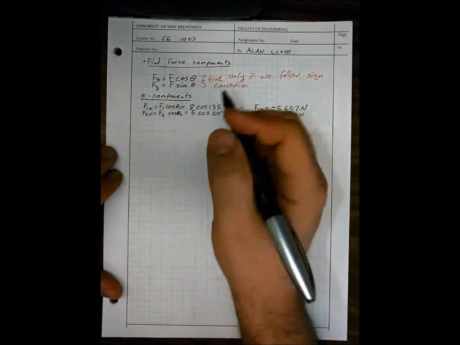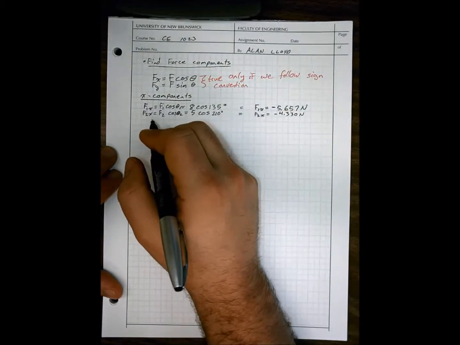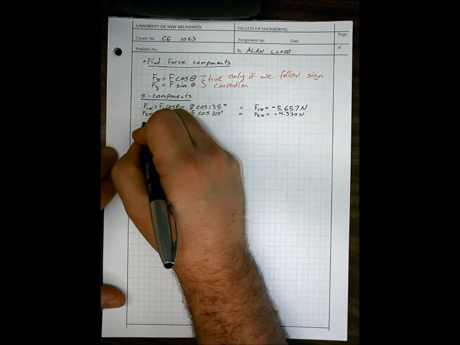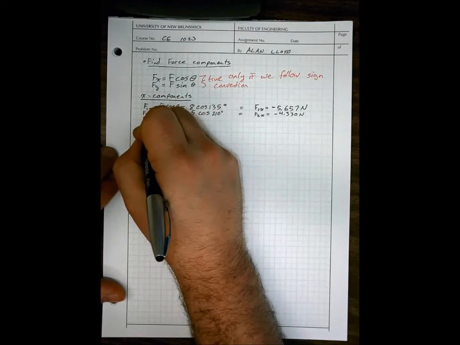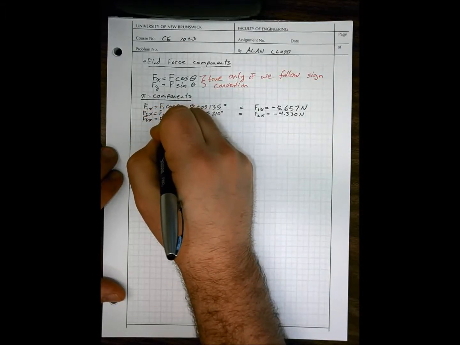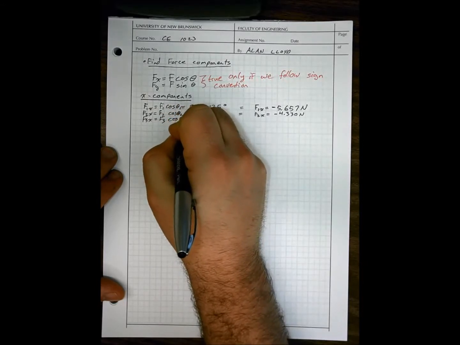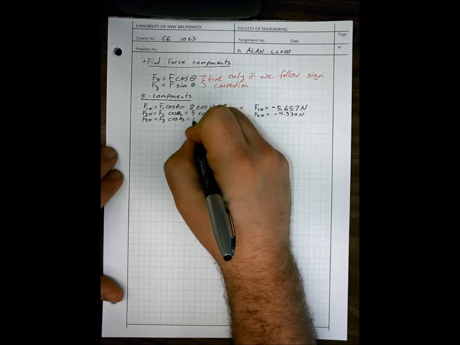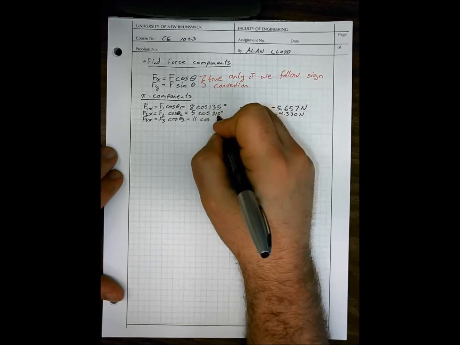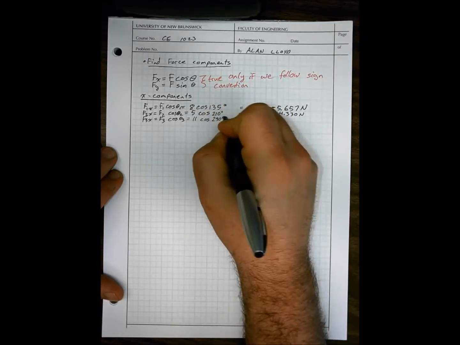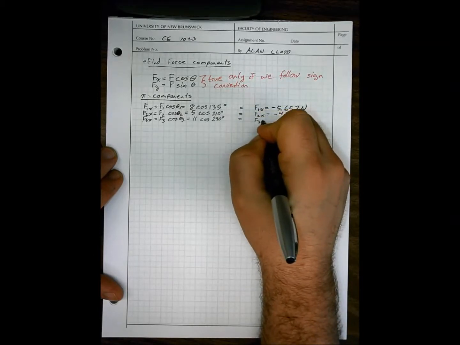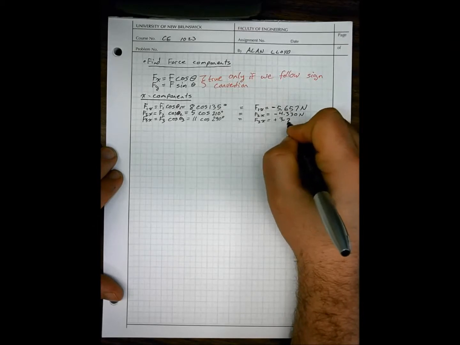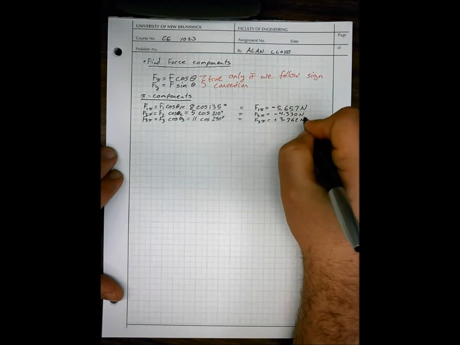So this minus sign is working for us. It's telling us that that force is going in the negative direction, as defined by x is positive to the right. And F3x is equal to F3 cosine theta 3, which is equal to 11 cosine 290 degrees. And this is equal to positive 3.762 newtons.